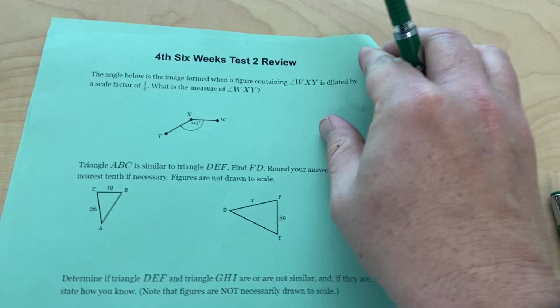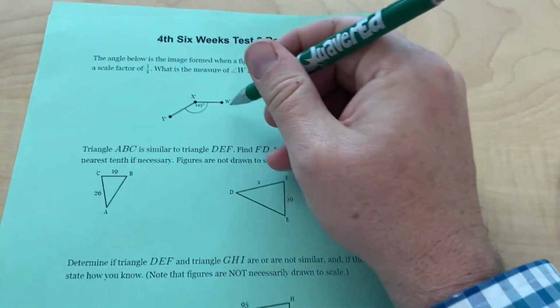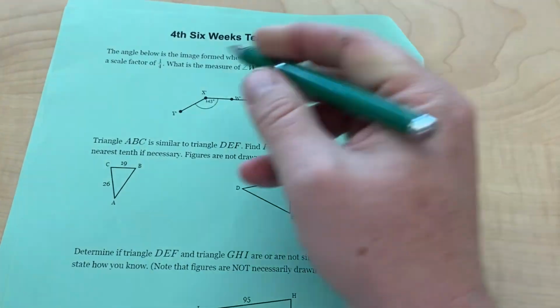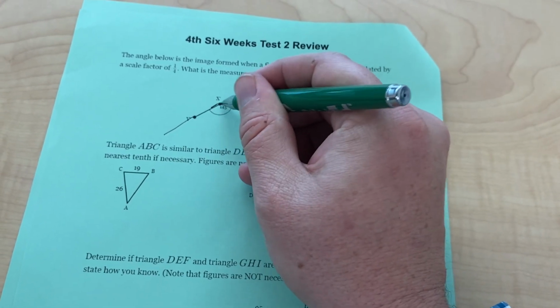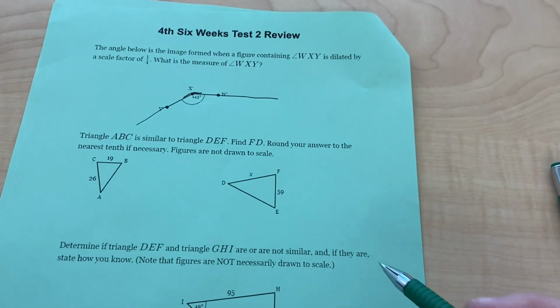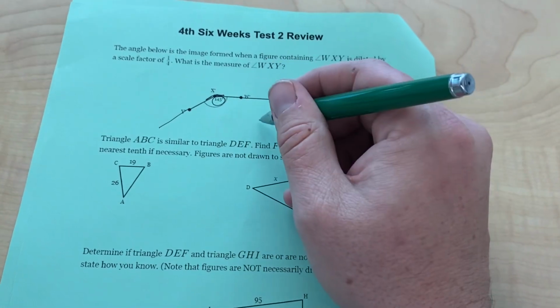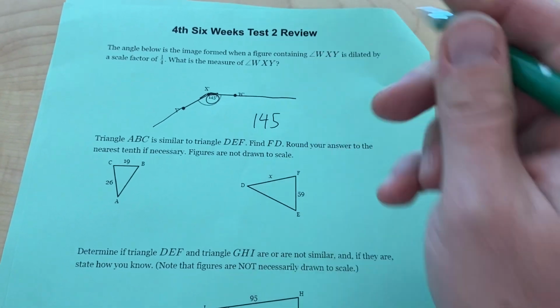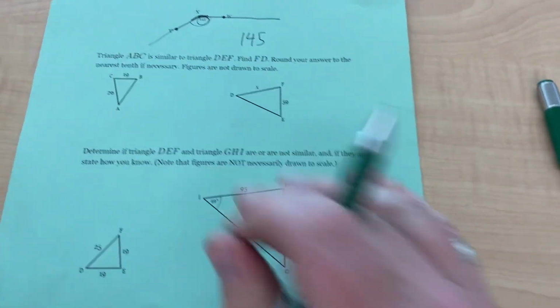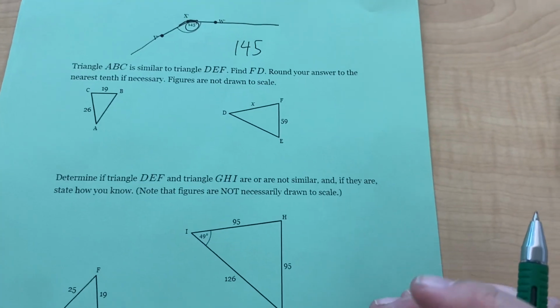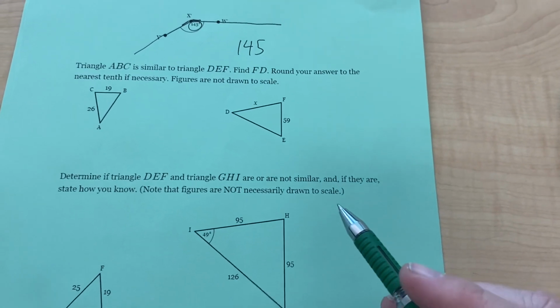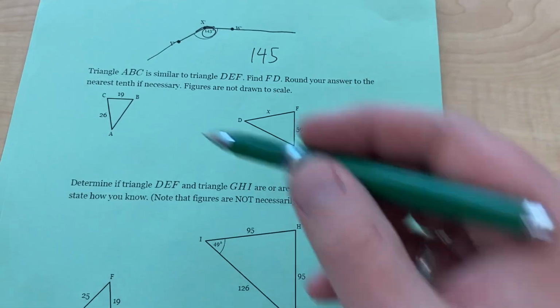On my next one here, I'm doing some dilating again. But when you dilate a figure, you're going to make the sides longer, or you're going to make the sides shorter. And adjusting the length of those sides is not going to change my angle. So this one stays 145. This one tells me they're similar, so I had some kind of dilation, some kind of scale factor that moves between them. So I set this up with what matches up.